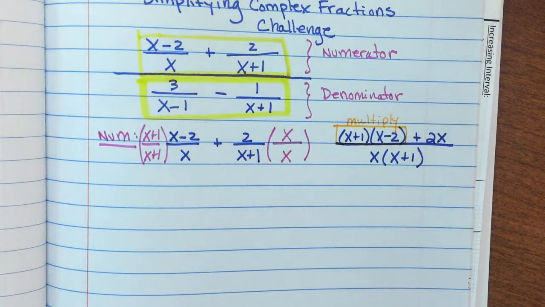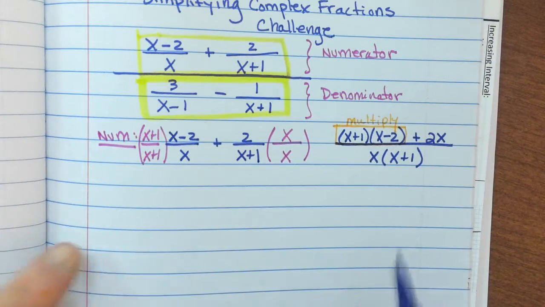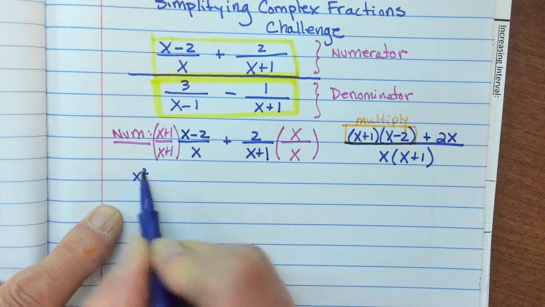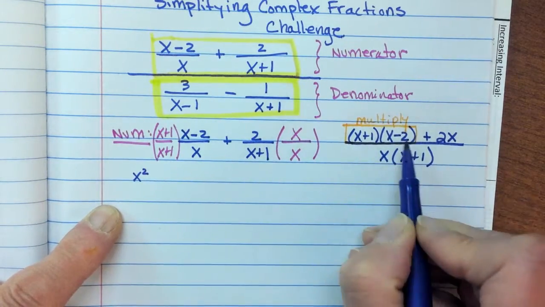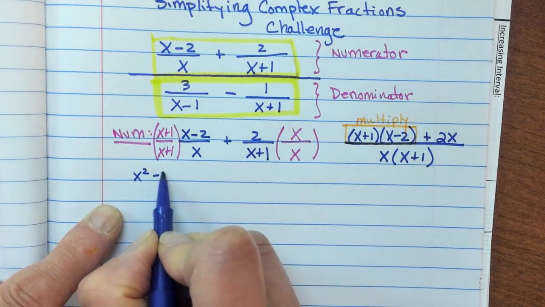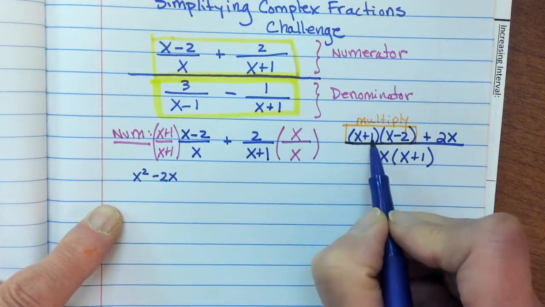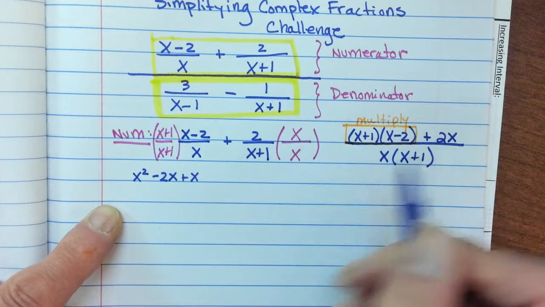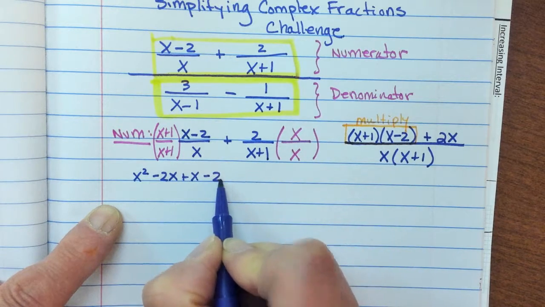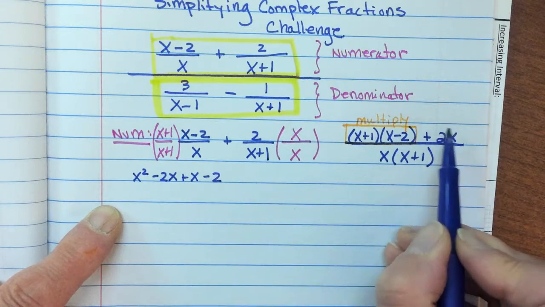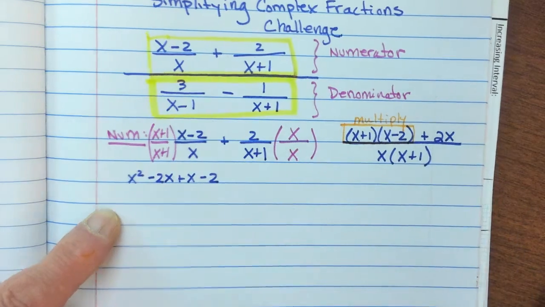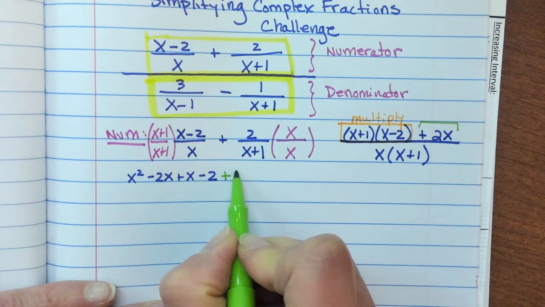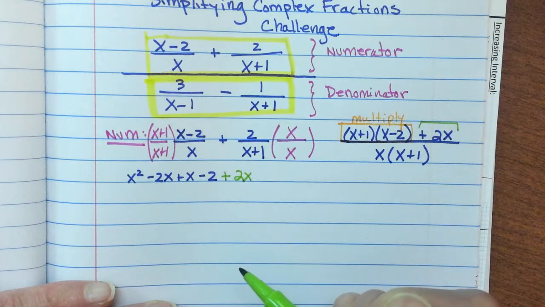my two binomials. So when I multiply those together, x times x is x squared. x times negative 2 is negative 2x. 1 times x is x. And 1 times negative 2 is negative 2. So I can't forget, I have this positive 2x trailing on here at the end.